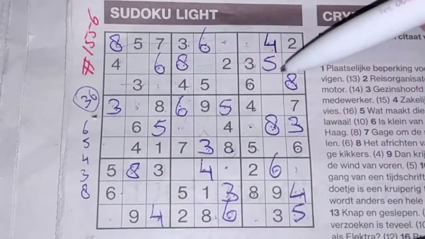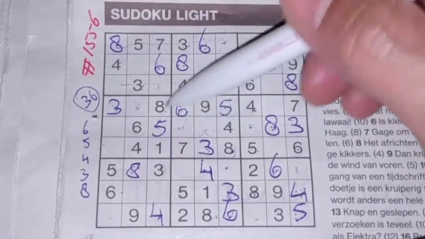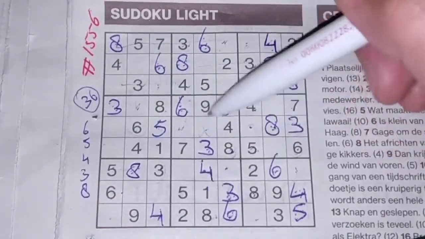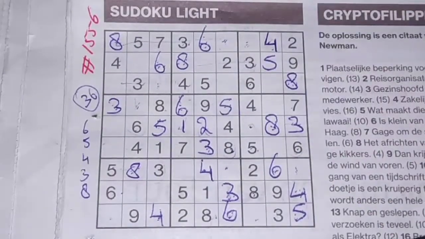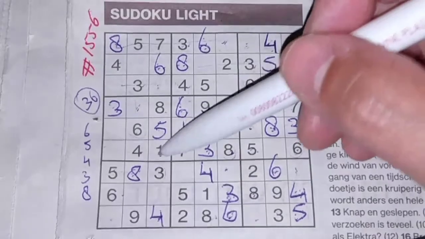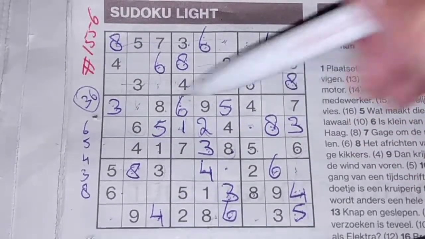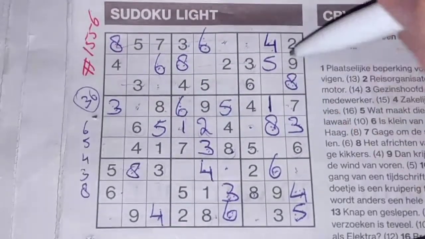Yes, alright. And now, 2 boxes left in this big square for the numbers 1 and 2. We have a 1 here, no 1 there. 1 should be here. The 2 goes there. 1 in this row, 1 in this row, 1 in the middle row. So the row above, the only place for the 1 should be here.